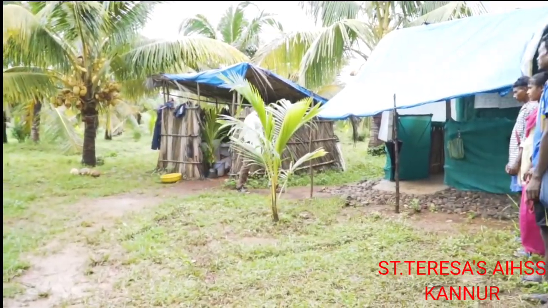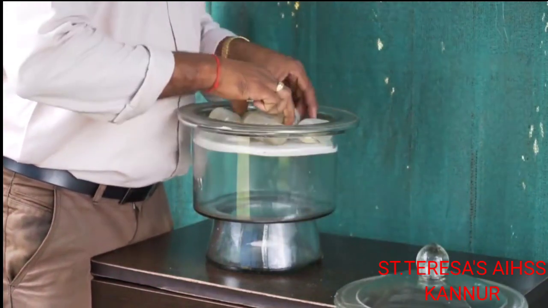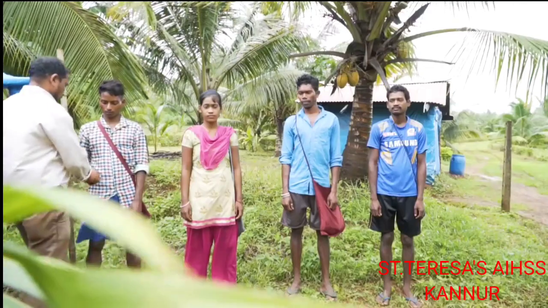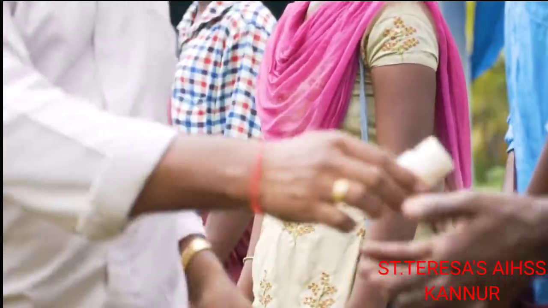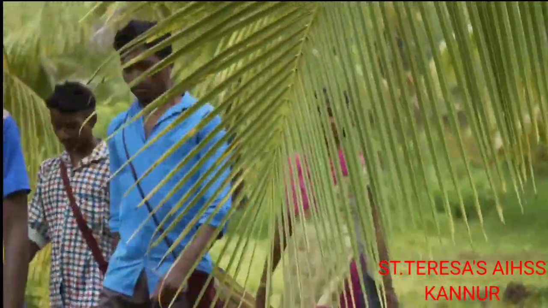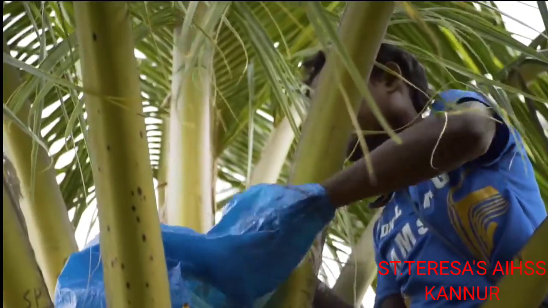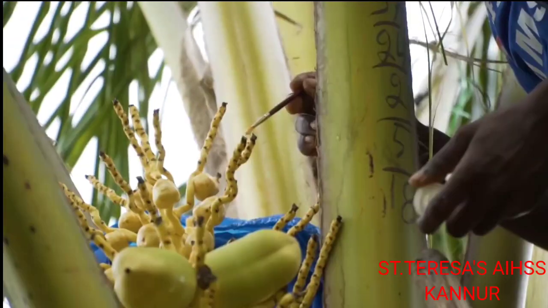So we have collected the pollen, processed the pollen from the tall trees, processed that in a lab, stored it, and then given it out in vials so that the technician then takes the pollen of the chosen variety of tall palm and pollinates the female buttons on this tree. Pollination is done by a brush.